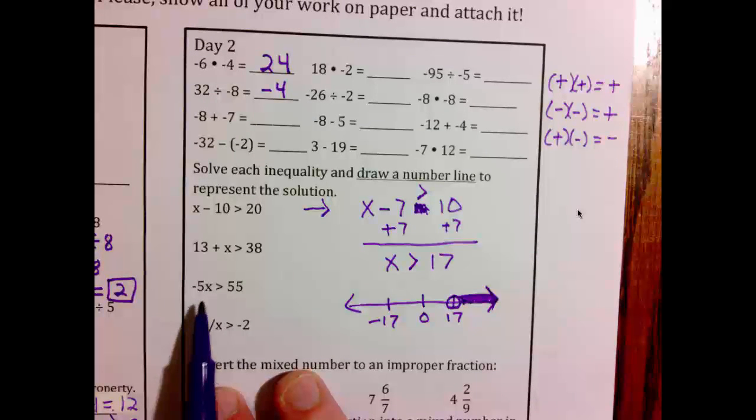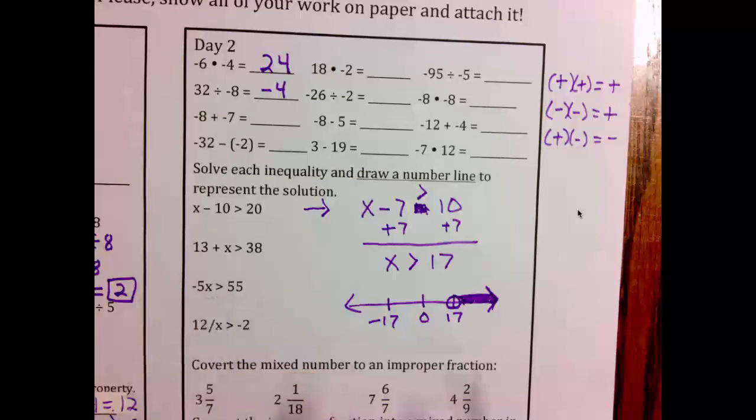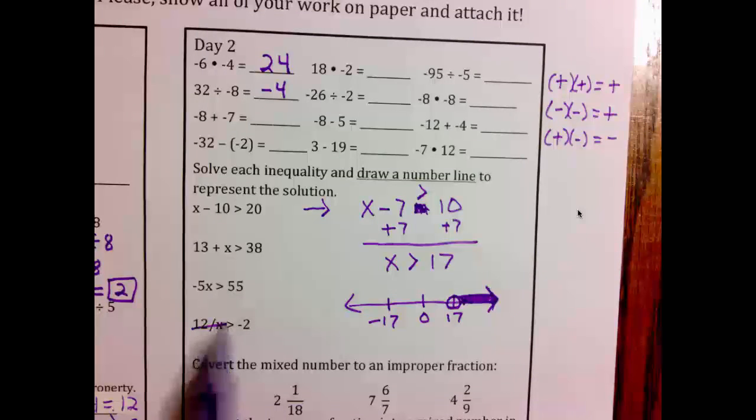Remember, when we multiply or divide by a negative number, we need to change the direction of inequality. I'm going to change this problem from 12 divided by x to x divided by 12. See if you can handle those.